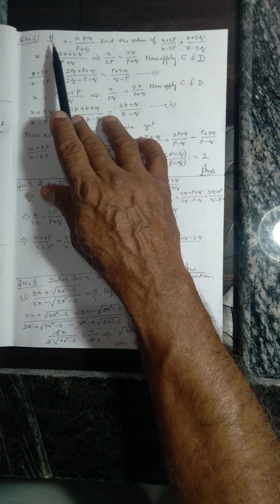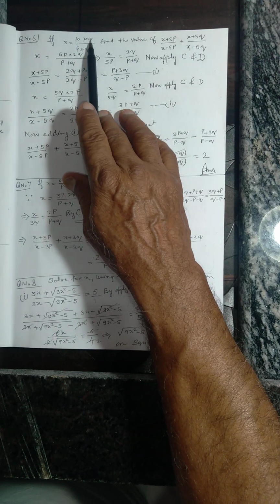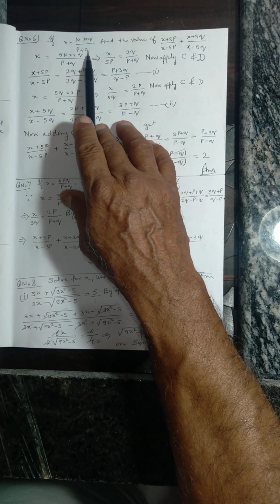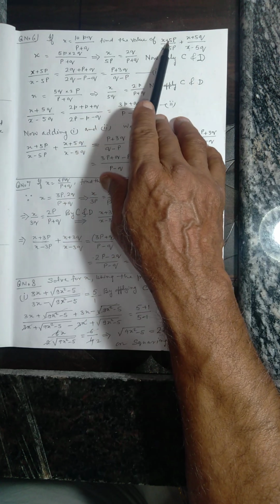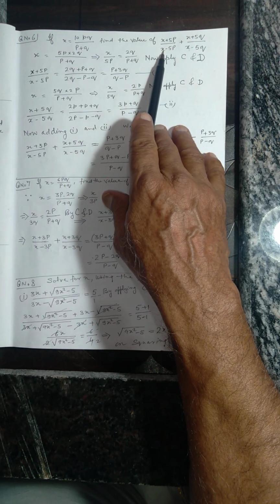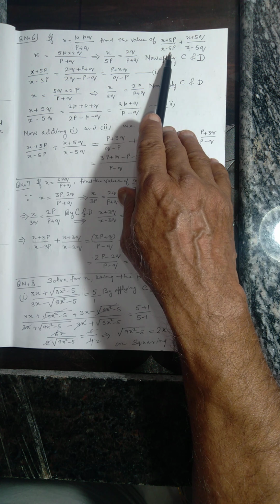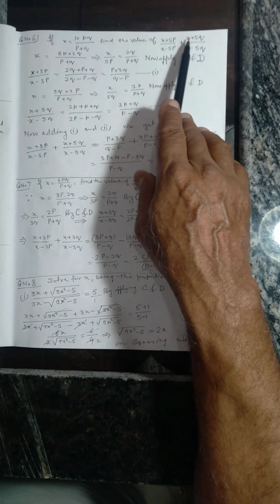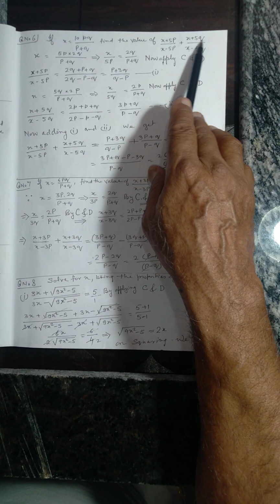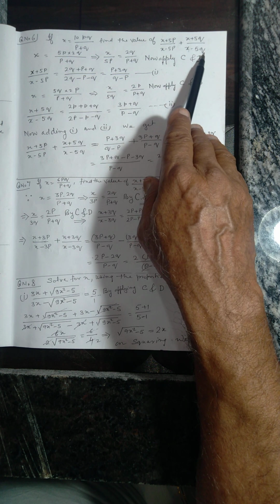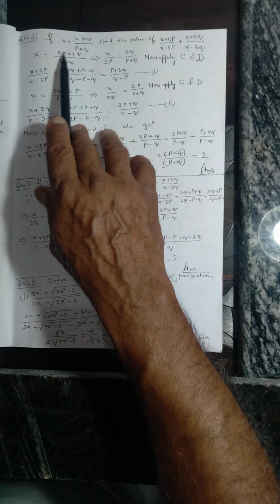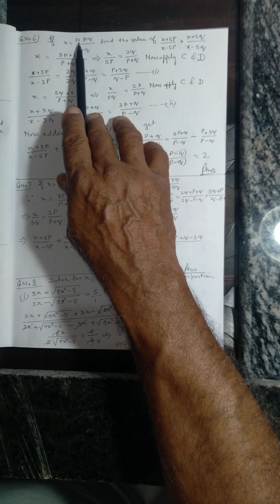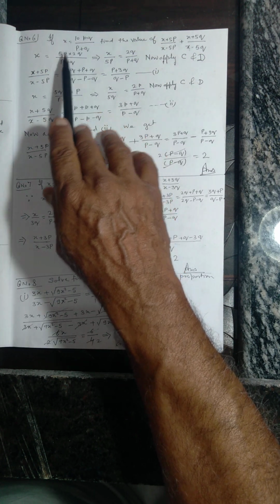Question number 6. If x = 10pq/(p + q), find the value of (x + 5p)/(x - 5p) + (x + 5q)/(x - 5q). You see, x is given, so just split it, 10 into 5 into 2.